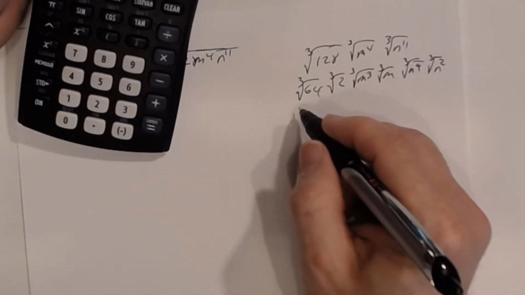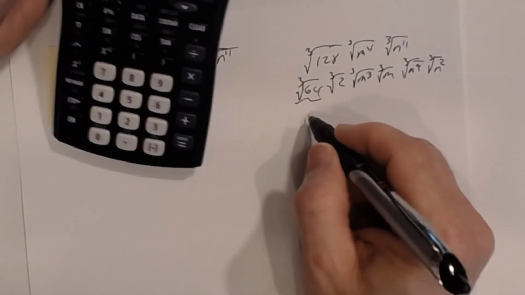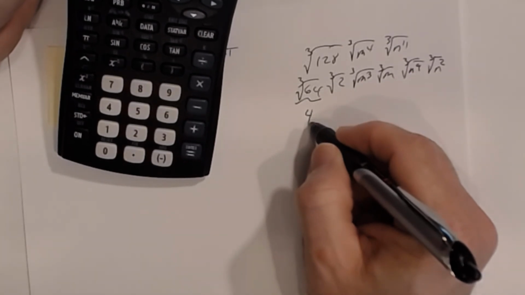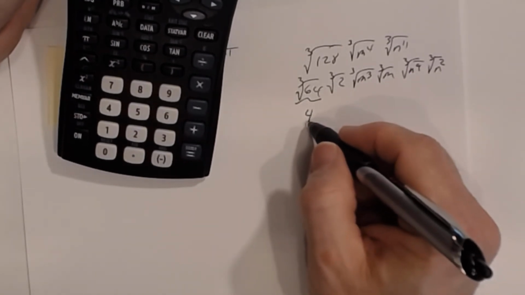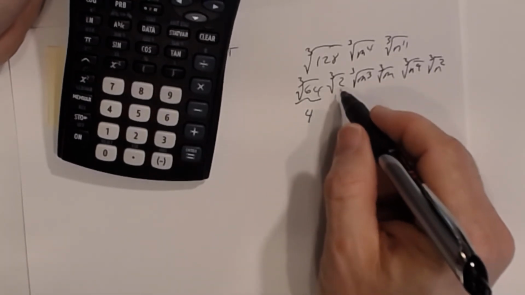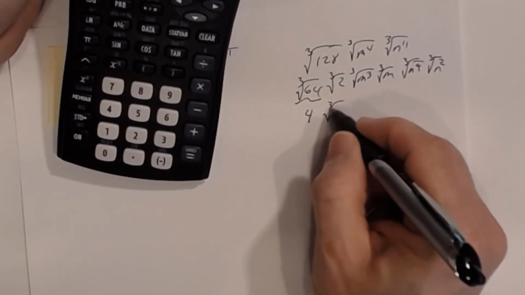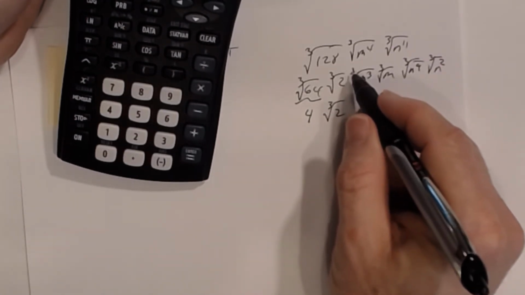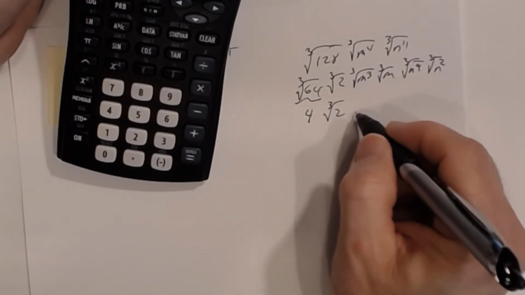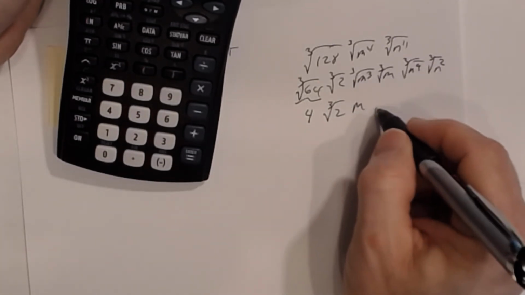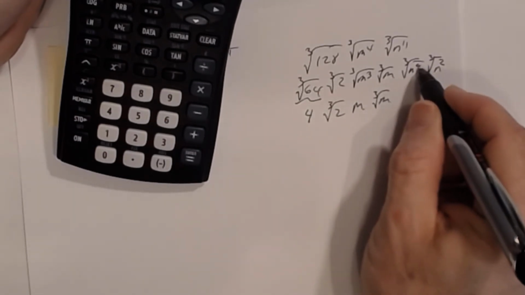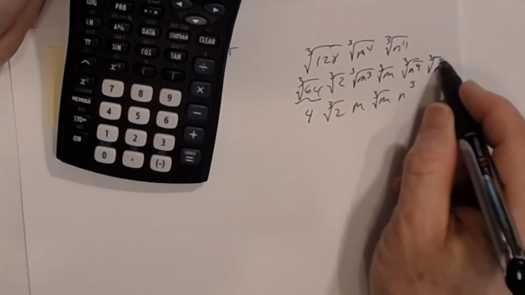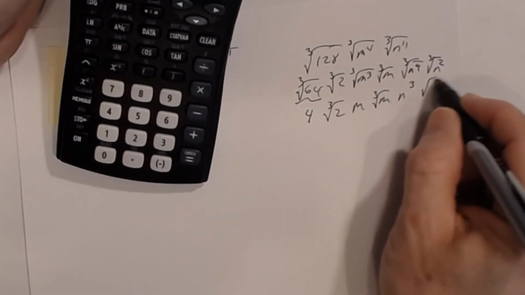Now let's simplify each of these. The cube root of 64: what times itself 3 times gives 64? The answer is 4. 4 times 4 times 4 is 64. I cannot simplify the cube root of 2, so I'm going to rewrite it. I can simplify the cube root of m cubed because that's an easy one. 3 is divisible by 3, so that's just m. I cannot simplify the cube root of m, so rewrite it. 9 is divisible by 3, so that's going to be n cubed. I cannot simplify the cube root of n because 2 is less than 3, so just rewrite it.